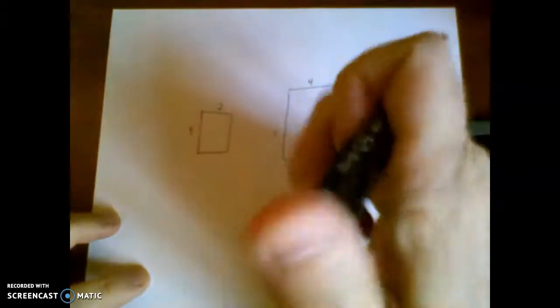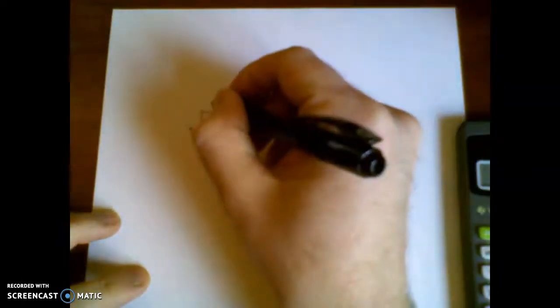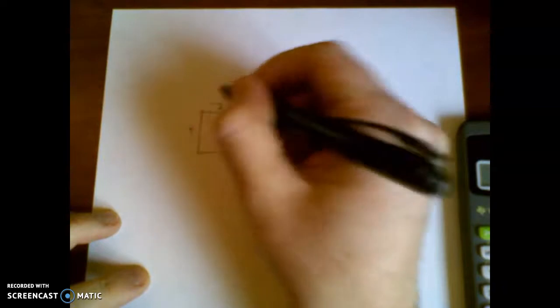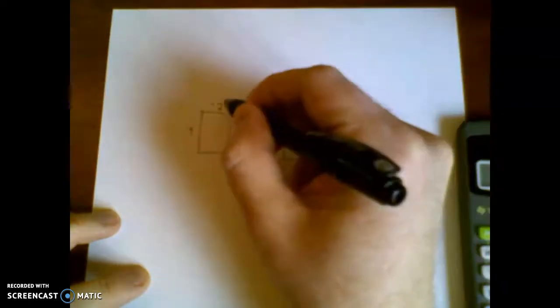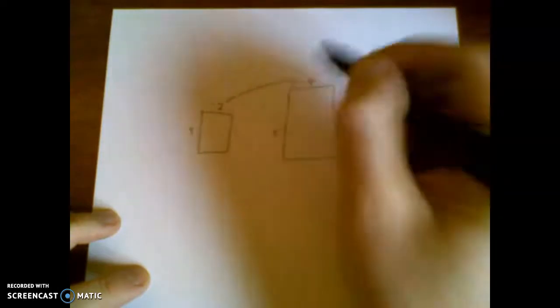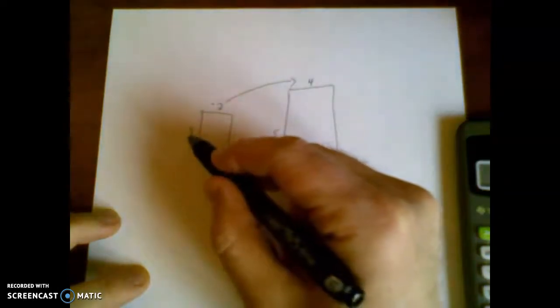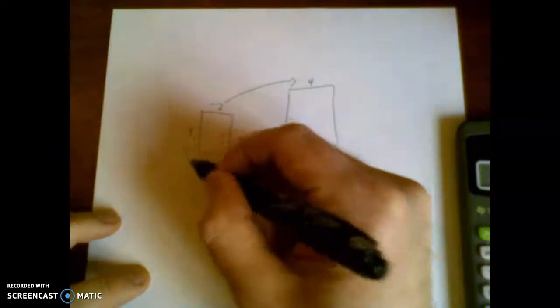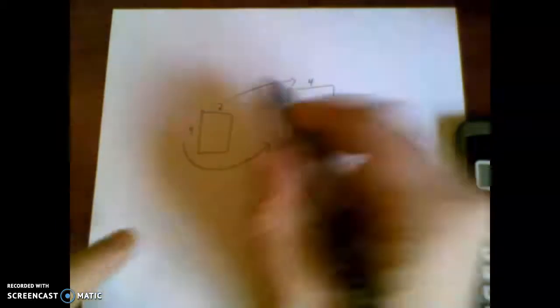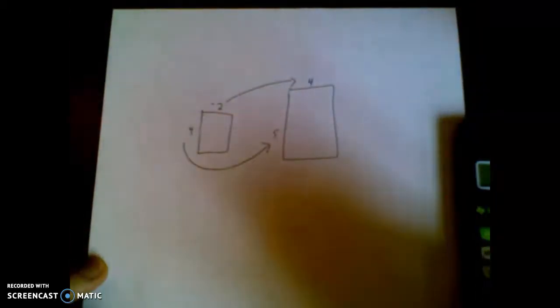So the first shape, if I go from the small side to the small side of the second shape, and if I go from the long side of the first shape to the long side of the second shape, I want to see if those scale factors are the same. The scale factor means what you multiply by.